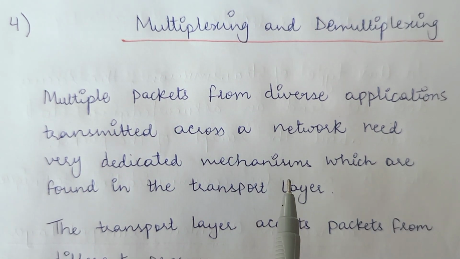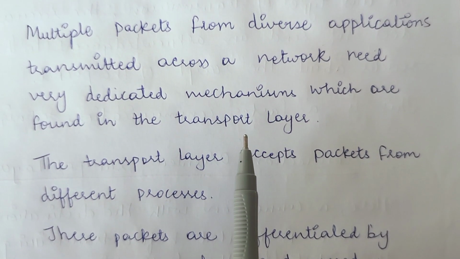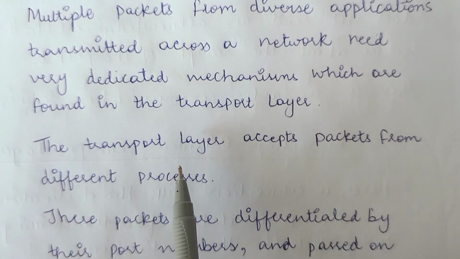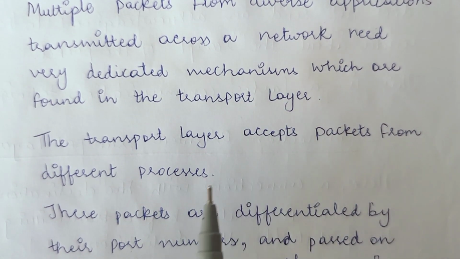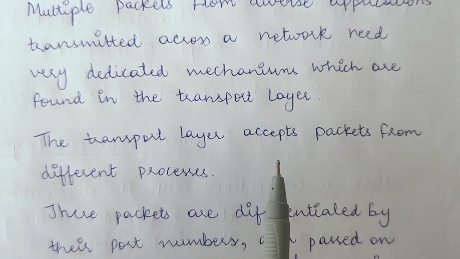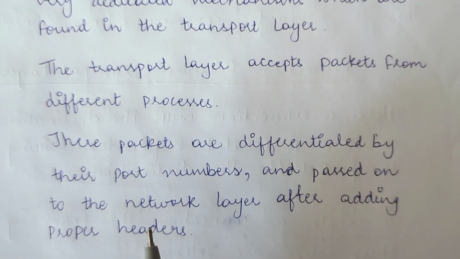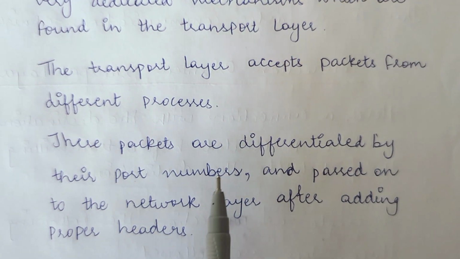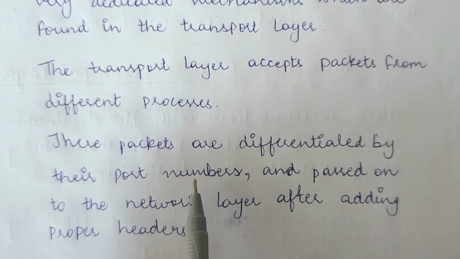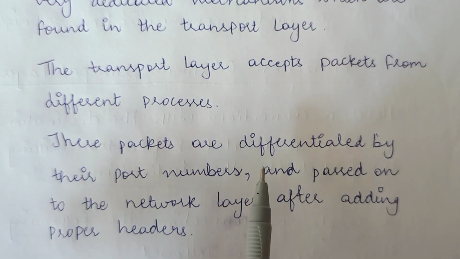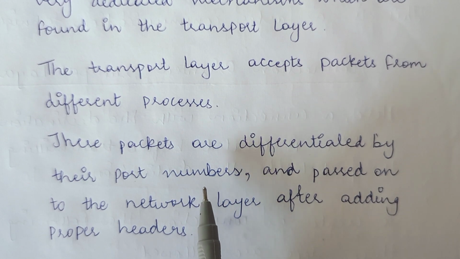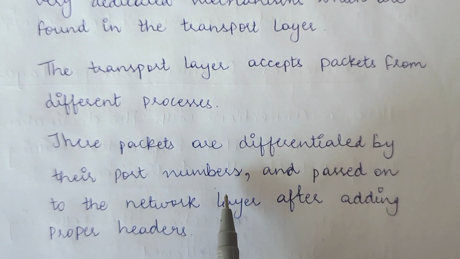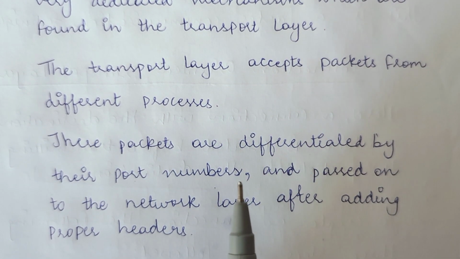These kinds of dedicated mechanisms which are used in multiplexing are found in the transport layer. Basically the transport layer accepts packets from different processes, multiplexes them, and then transmits them. So this saves a lot of time and even bandwidth. These packets are differentiated by their port numbers. For which particular process on which particular host they are intended, that is identified with the help of the port numbers. Just like the MAC address helps you to identify a specific host, the port numbers help you to identify a specific process on that specific host.